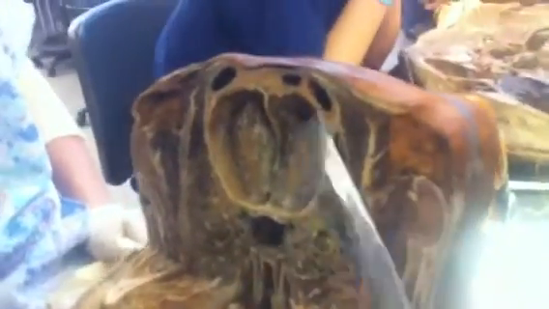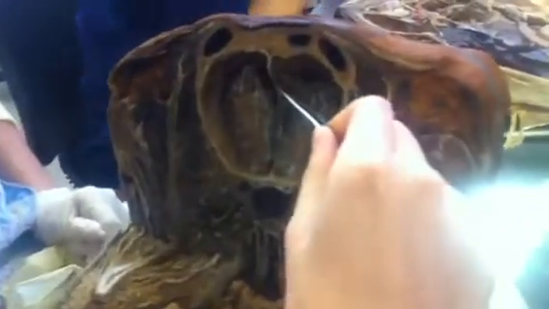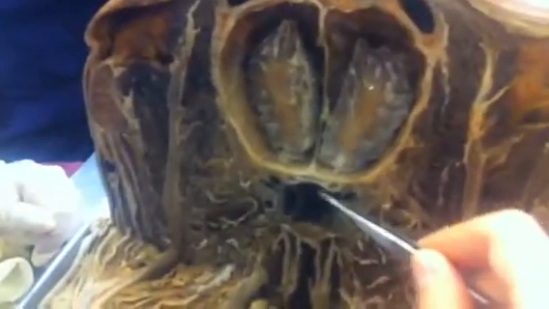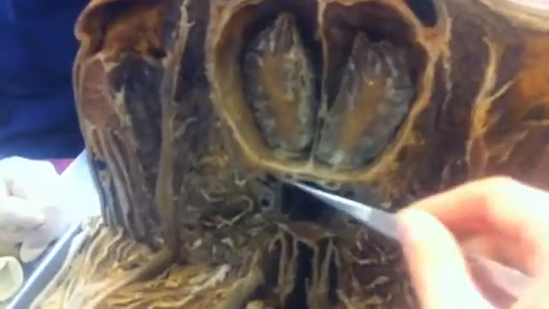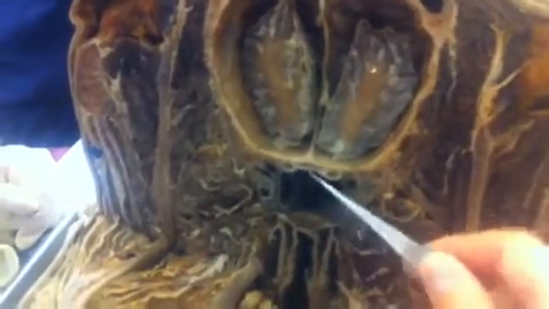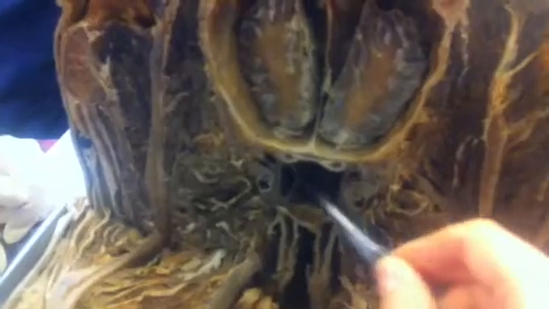This is the inside of an equine head. This is going to be where your cerebrum lays. This is your cerebri. Down here, this is going to be your optic nerves before the optic chiasm. This is your sphenopalatine sinus.